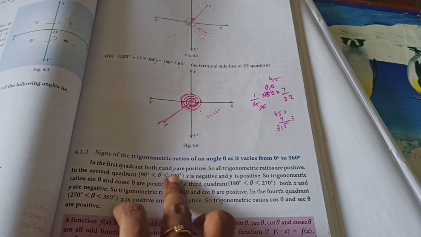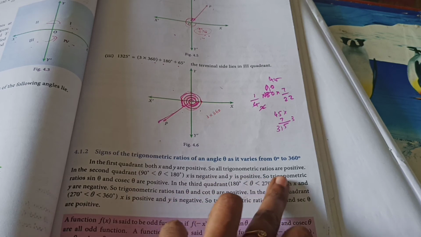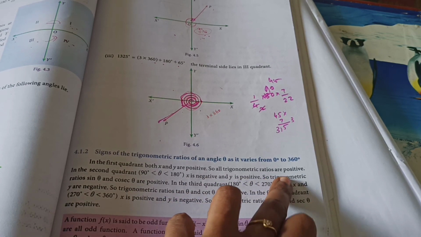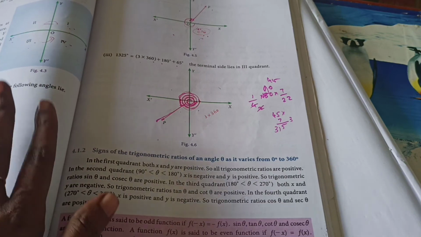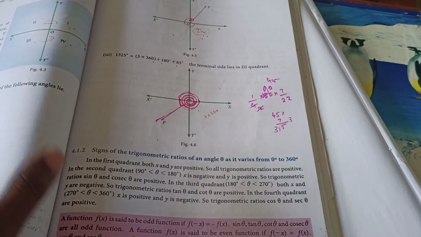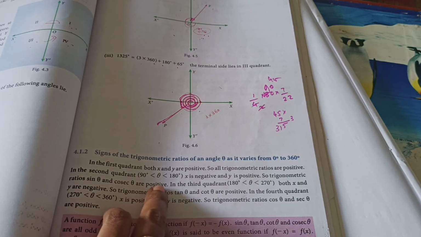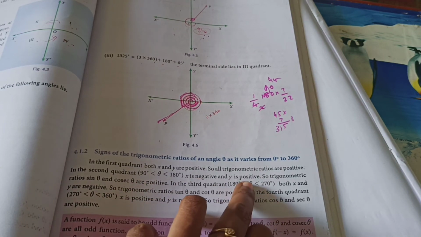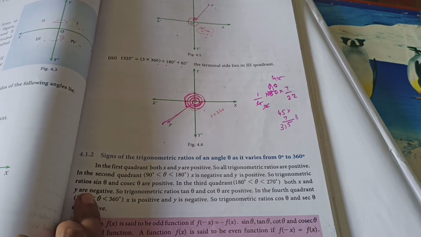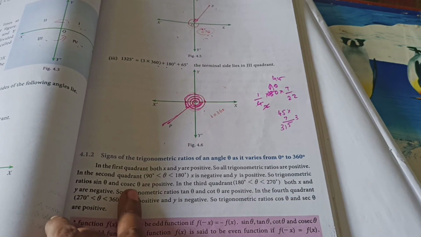In the first quadrant, both x and y are positive. So all trigonometric ratios are positive. So in the first quadrant, what will happen? All the trigonometric ratios are positive: sine, cos, tan, cosec, sec, cot. All 6 trigonometric ratios are positive in the first quadrant. Then in the second quadrant, 90 to 180 degrees, x is negative and y is positive. So the trigonometric ratios sin theta and cosecant theta are positive.